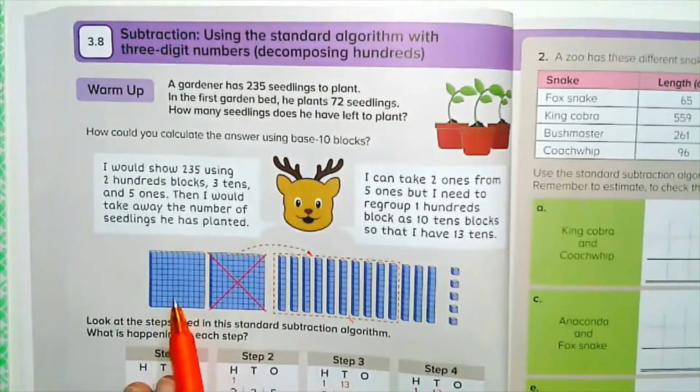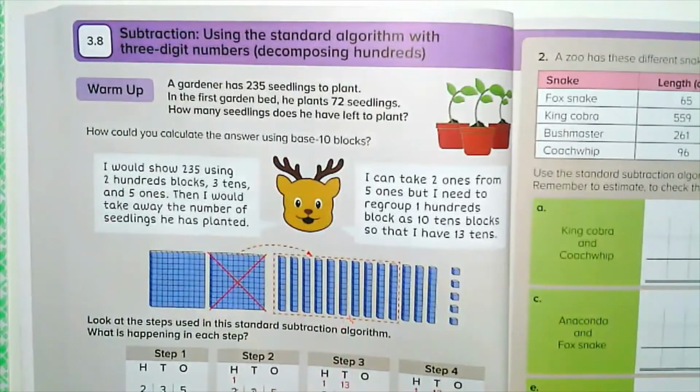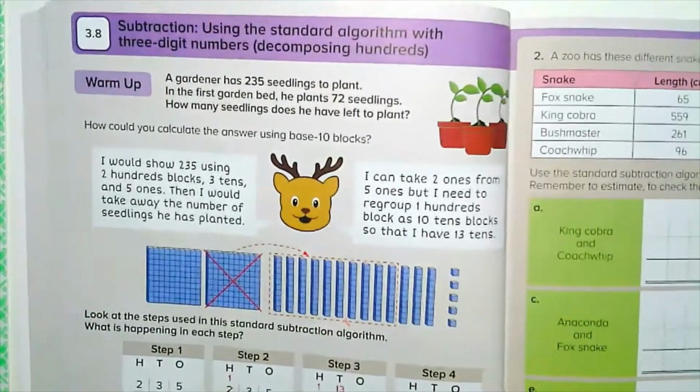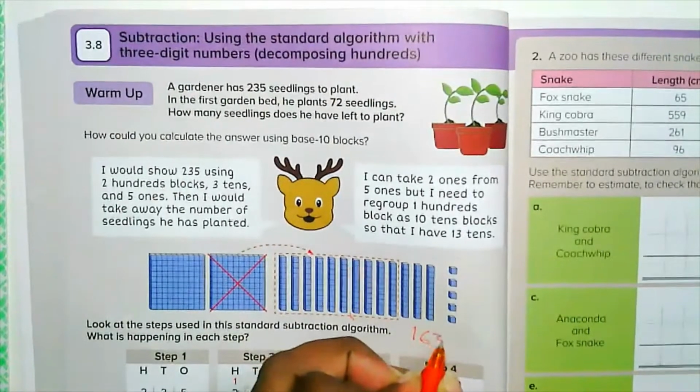So it will remain 100 and 6 tens and 3 ones. 163. So we have 163.